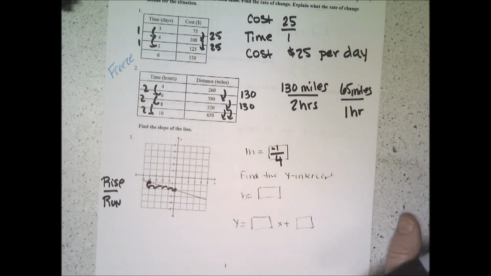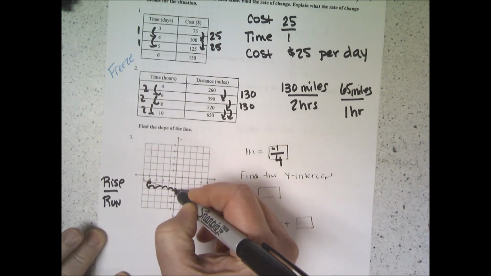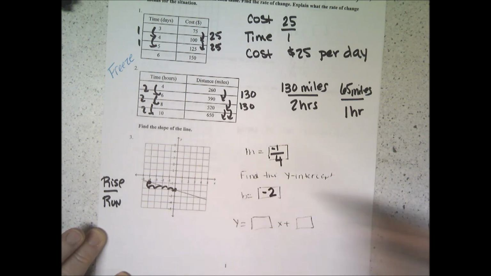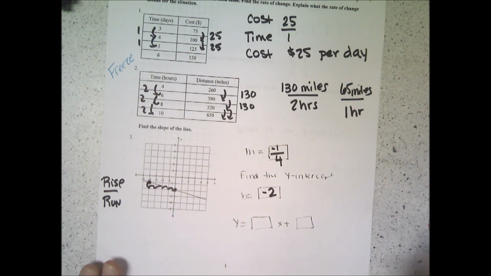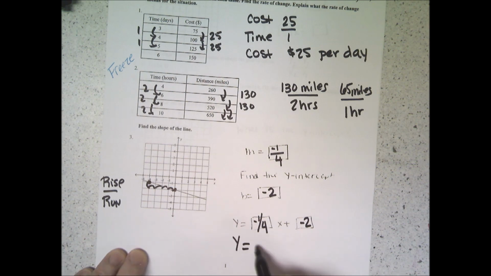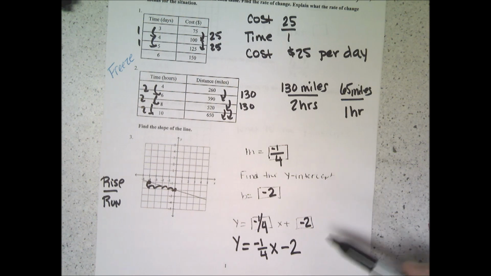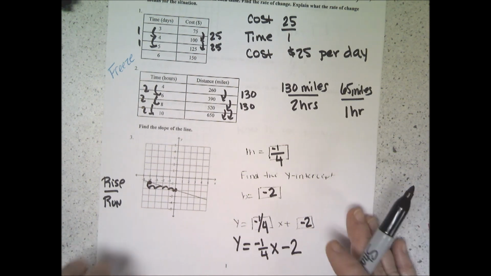Now, I also ask you to identify the y-intercept. The y-intercept on this one is here. It's at -2. So if you were to write that equation, it would be -1/4 x plus -2. Probably want to go ahead and write it as y equals -1/4 x minus 2. I would let you count either one of those right, but more often than not, the bottom one's going to be what you're going to see.